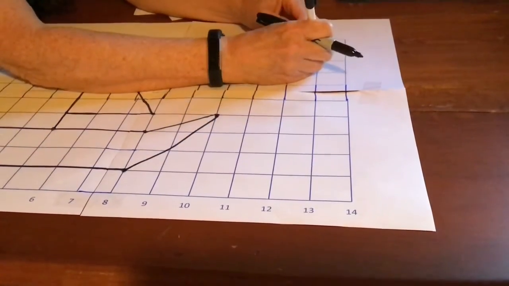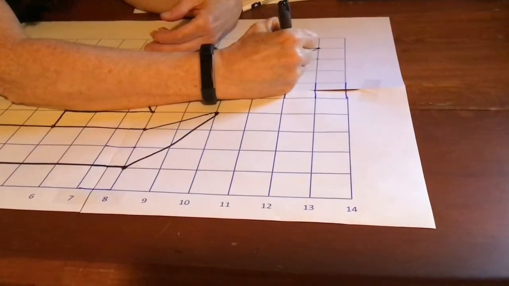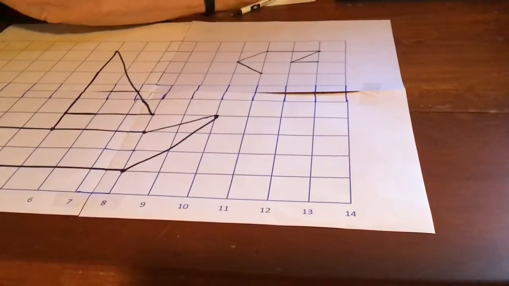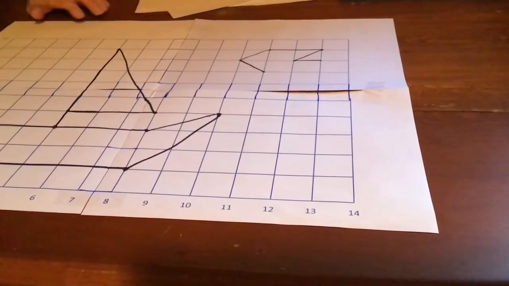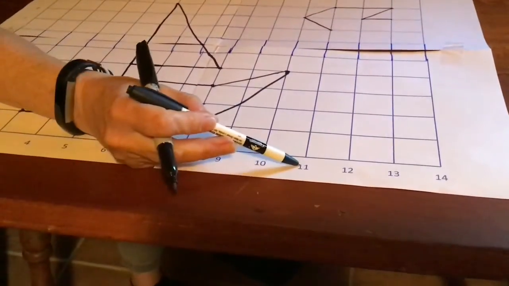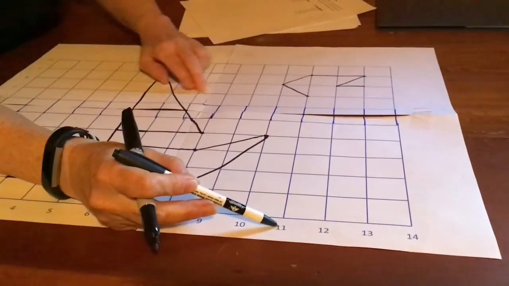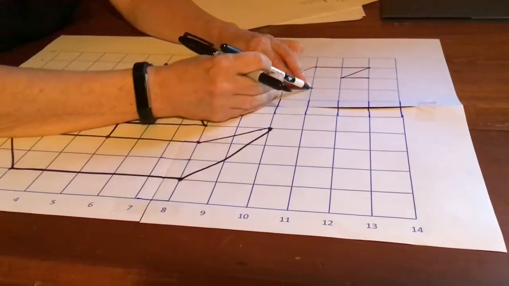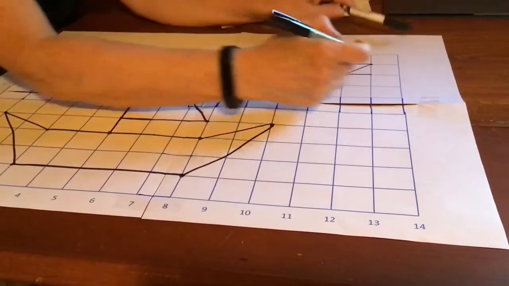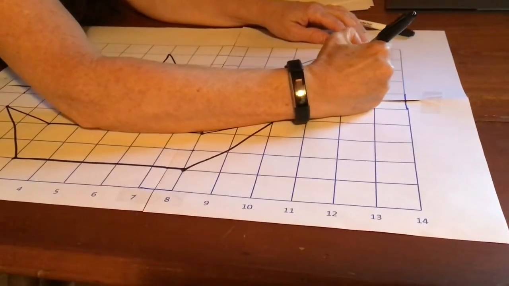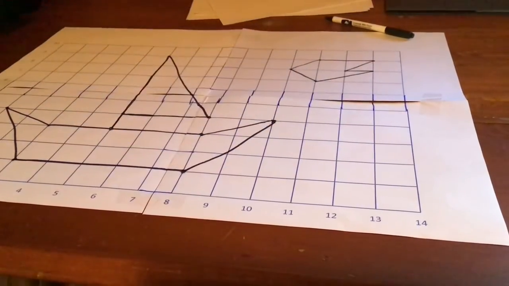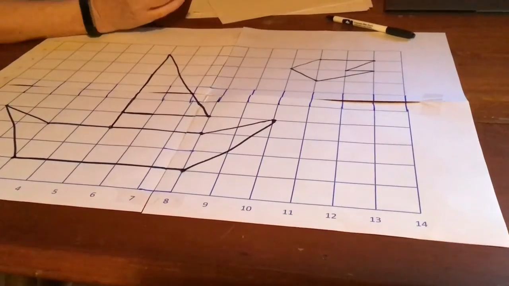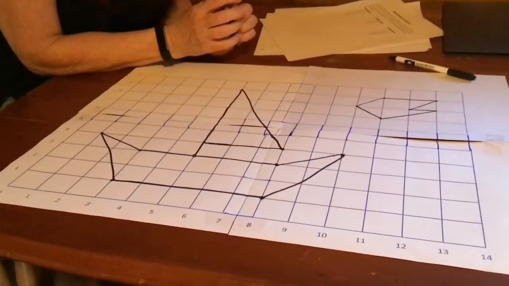I guess so. Connect those dots. Last one. 11, 7. Oh, that's what we started with. So we're going this way. And there we go. We have created our treasure map.